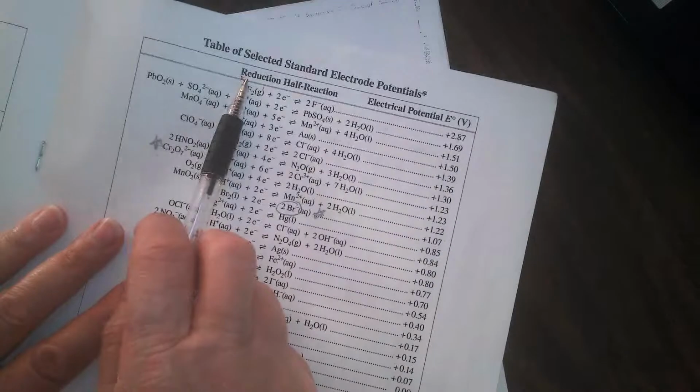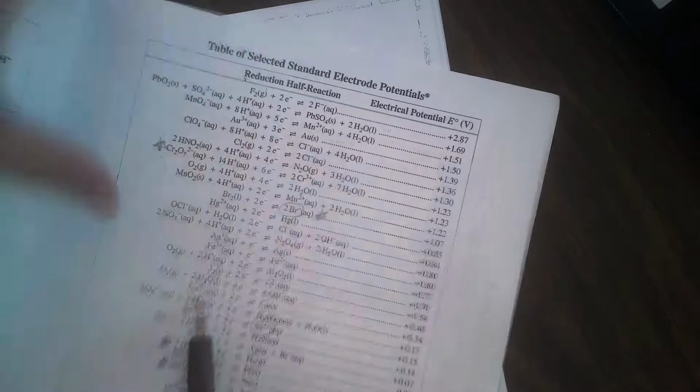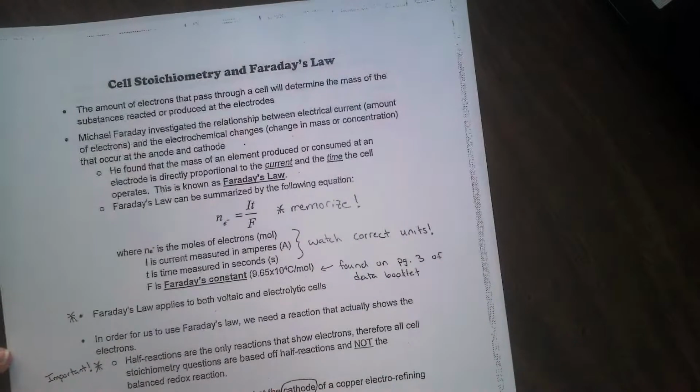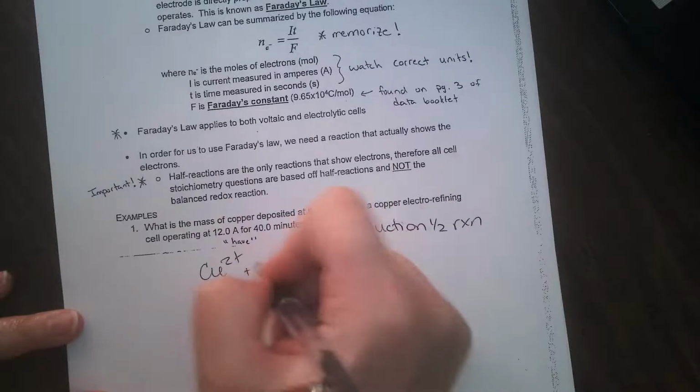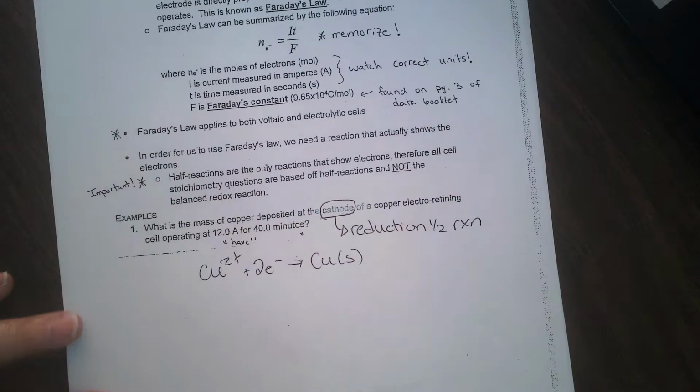If we look at the top, this is the reduction half reactions. So Cu2+ plus 2 electrons gives us copper solid. That's the reaction at the cathode. Lots of keywords in there, right?